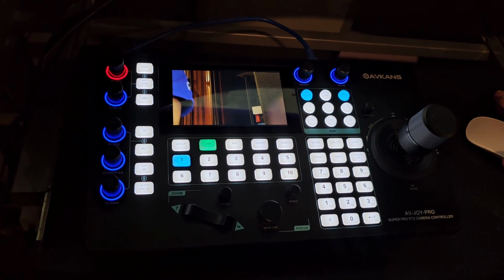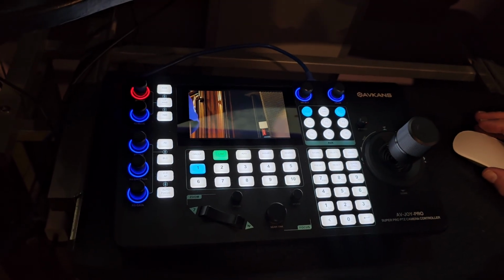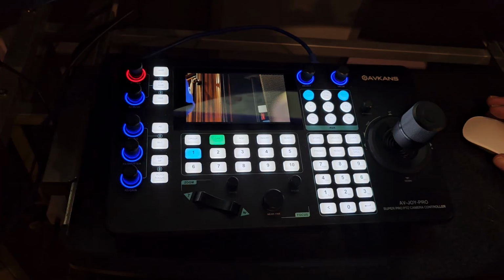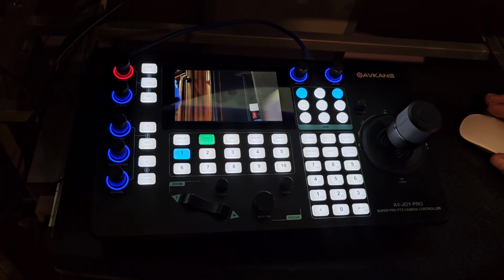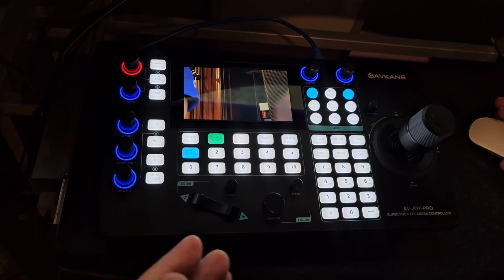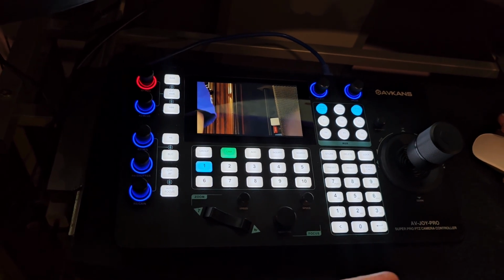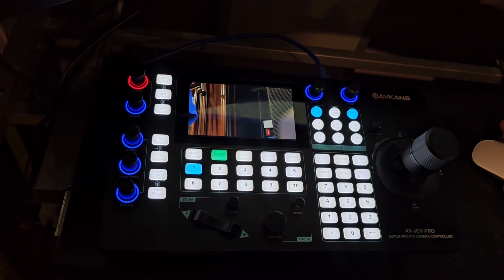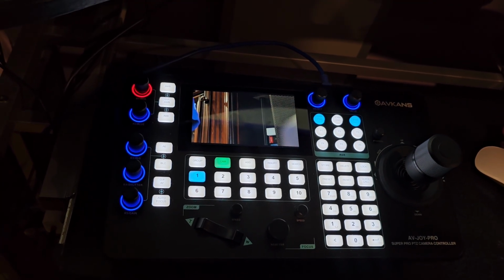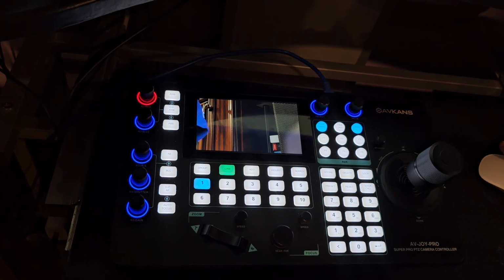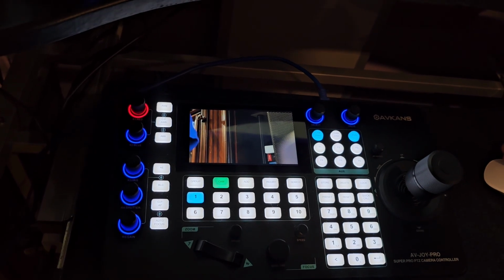Then I have the 30X PTZ camera from Avkan, and it worked perfectly over NDI with the preview. The Tail 2, the latency, I know that's a little bit of an issue. For me, it's not, but it's a little bit slow, though nothing that's going to prevent me from using it. Hope it helped.